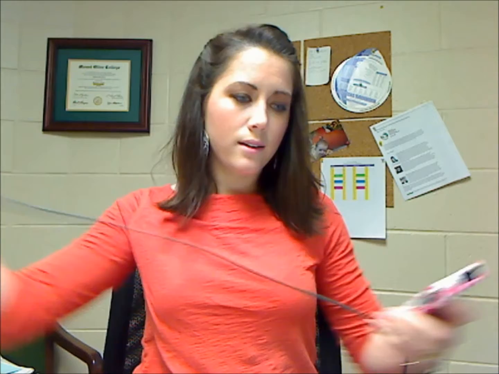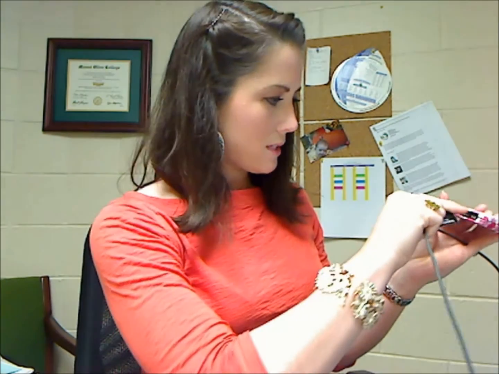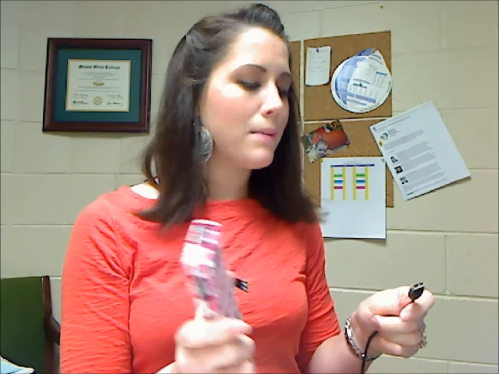There we go. Alright, I am going to take now my cell phone, and if you have a camera, it works the same way, and I'm going to plug in my USB cable. My little plug-in is on the side here, and then I'm going to take this and plug it into the computer. And I'm going to show you in just a minute how to upload this file and put it into a document and upload it to Moodle eventually.